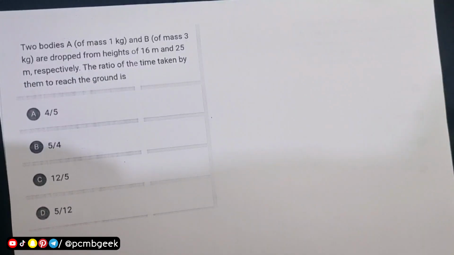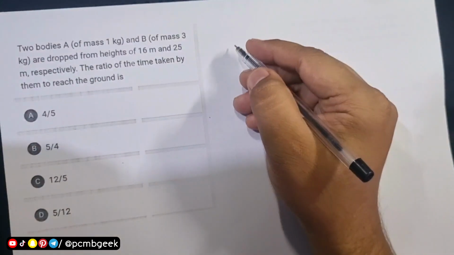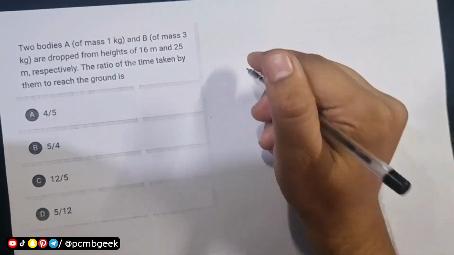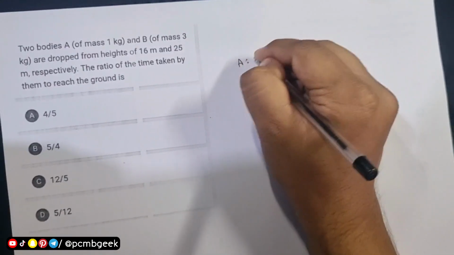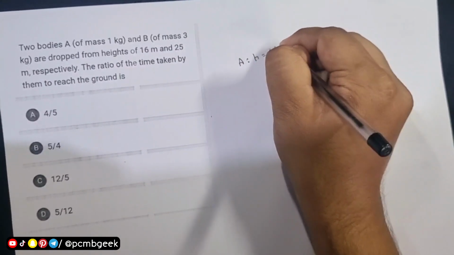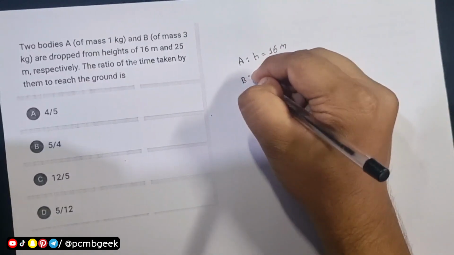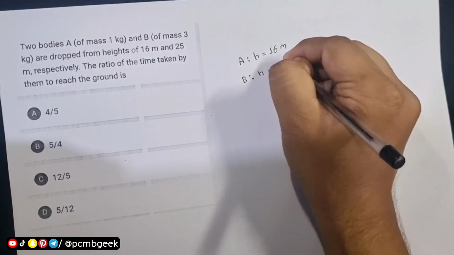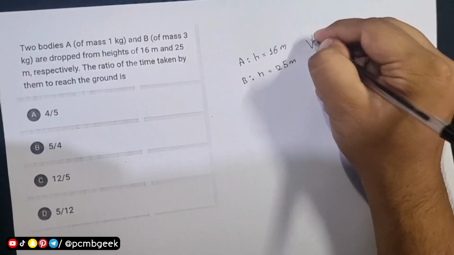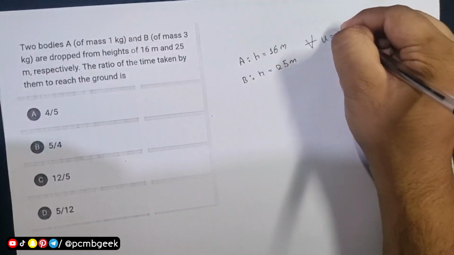Body A of mass 1 kg and body B of mass 3 kg are dropped from heights of H equals 16 meters and 25 meters. For body A, H equals 16 meters, and for body B, H equals 25 meters. Then in both cases, u equals 0 meters per second.